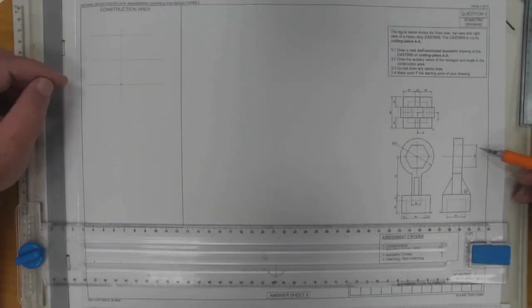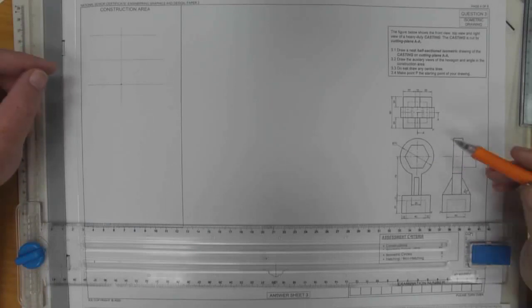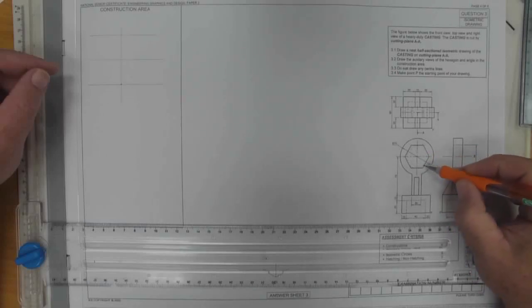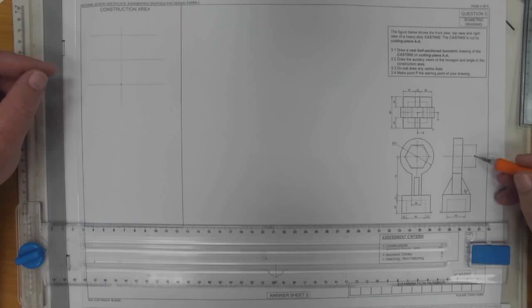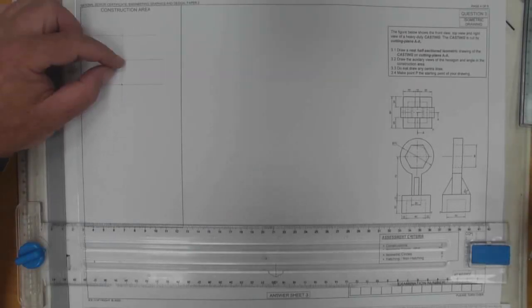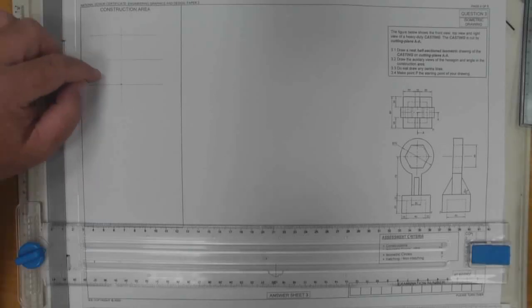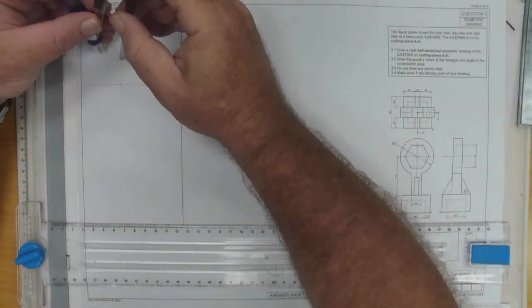For the hexagon construction, they've given us the distance between the parallel points. That construction method means that we've got to draw a circle on the inside of this shape. So I would draw a circle with a diameter of 44. I've drawn these parallel lines, and the measurement is on the center, 22 up, 22 down for that distance.